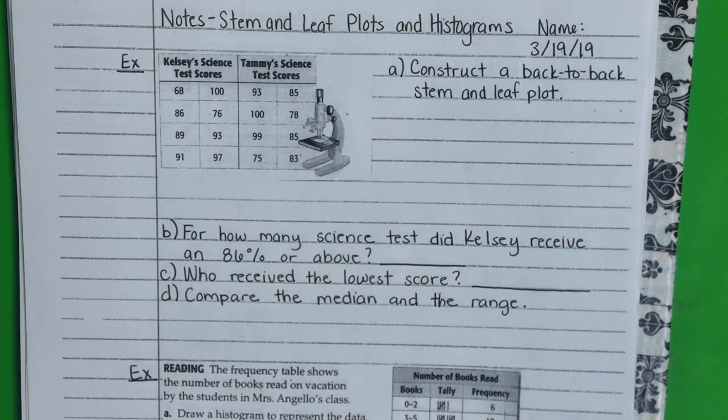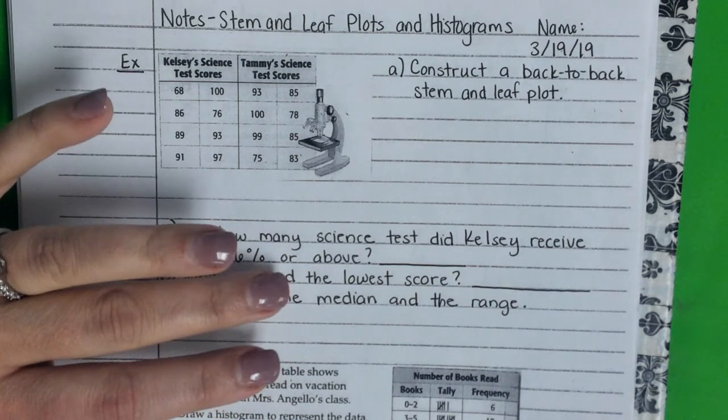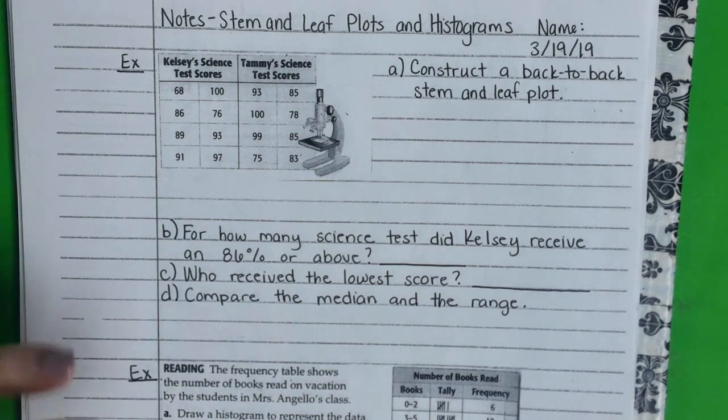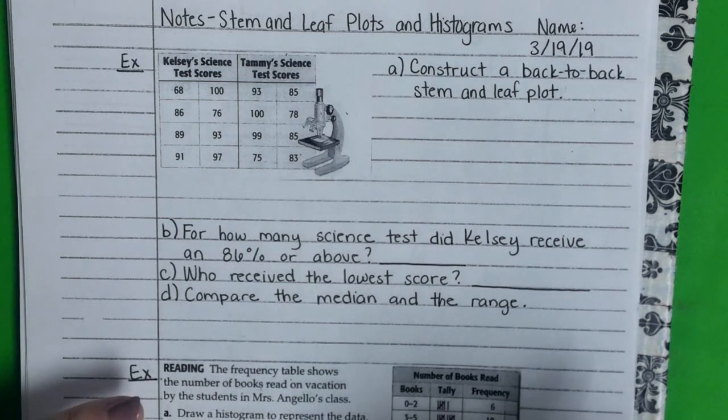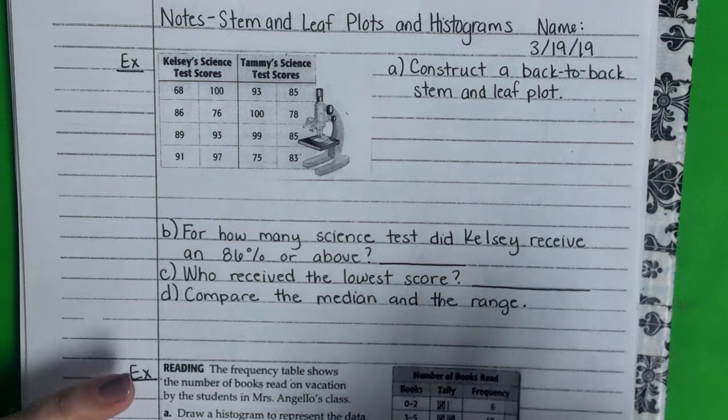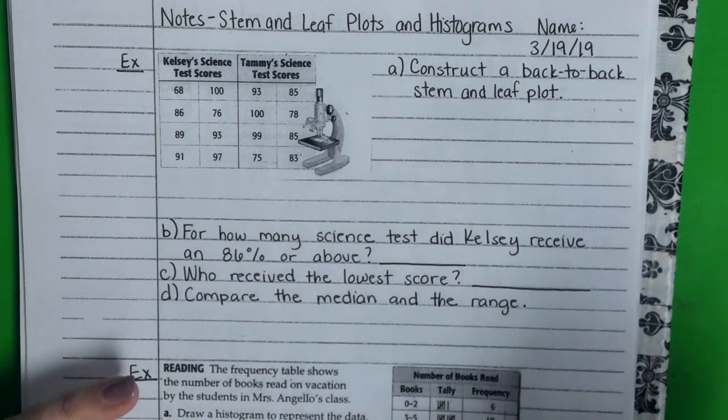Okay, so we're going to talk first about stem and leaf plots. I know some of you did learn about this in science. We're actually going to be doing what we call a back-to-back stem and leaf plot, so it's a little different, okay? This is just another way to represent your data so you can see it visually. No matter what, though, what's the first thing you always do?